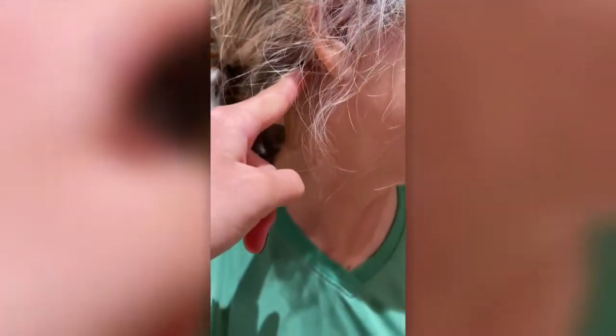The sternocleidomastoid starts on the sternum and clavicle and heads up to the mastoid process, and its actions are every movement of the neck, but it does not do neck extension, and it does 5 movements.